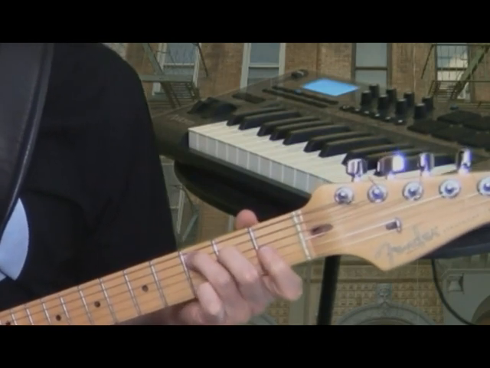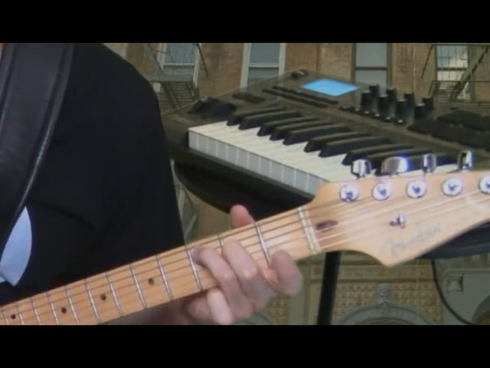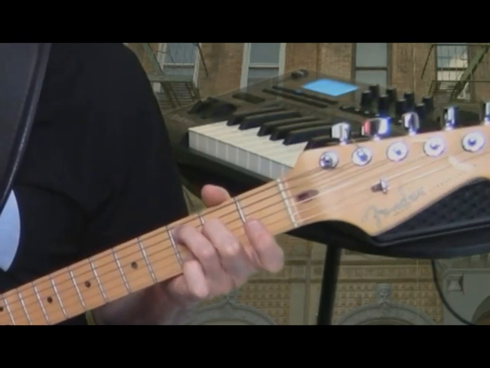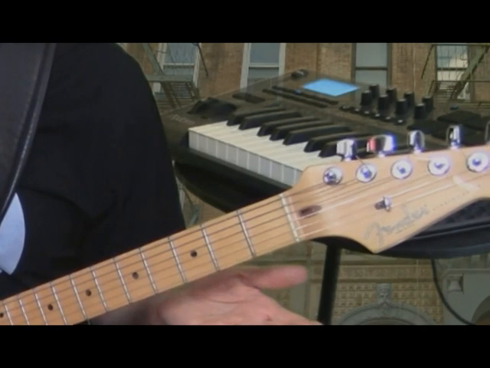So you've got C, E, and then the third string is open G. That's a C, E, and open G. That's the triad.